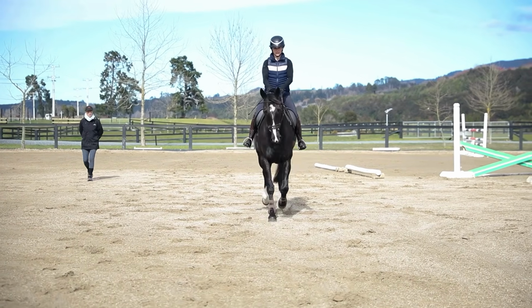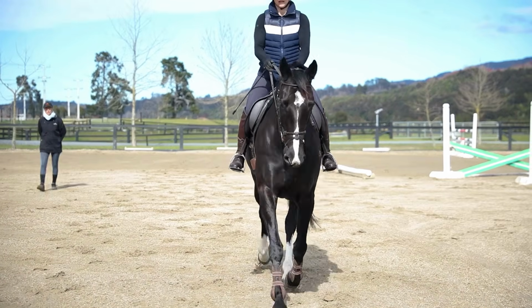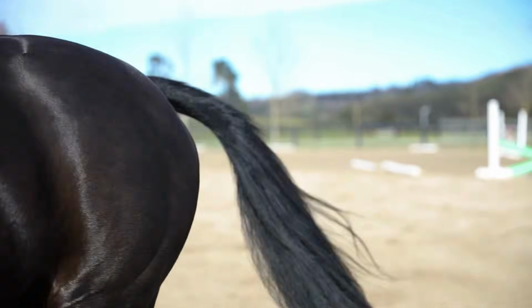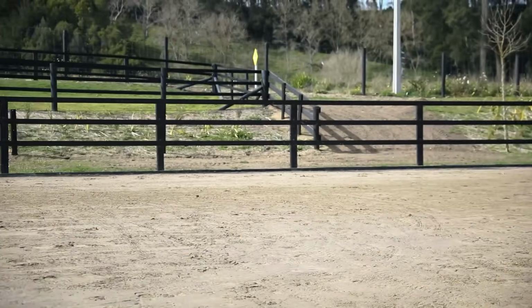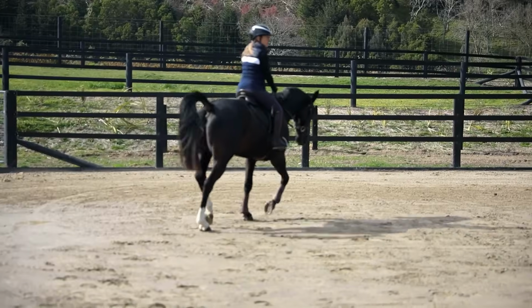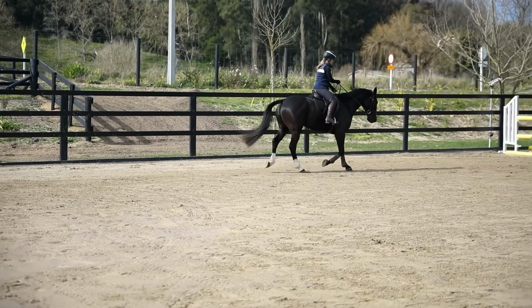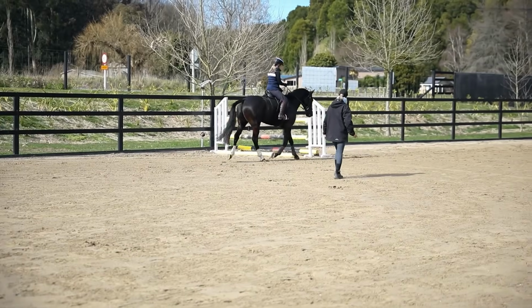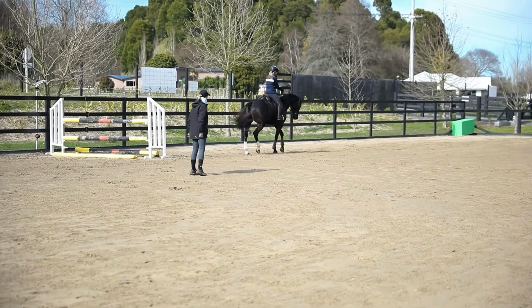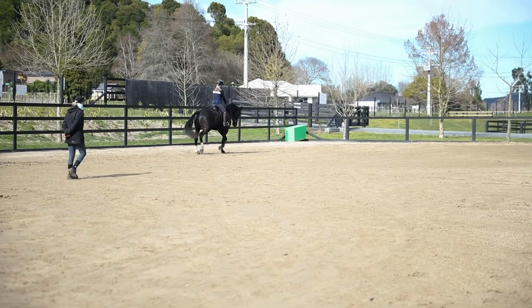Now, she got it in the end, but it took quite a long time for her to be able to get the right flexion. Here is a tip. I want you to ride inside flexion down the long side, but lift the inside hand up so that it's about flexion, not bend. Correct, paddle with your inside rein.